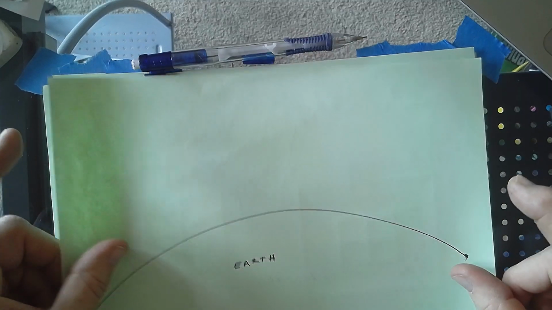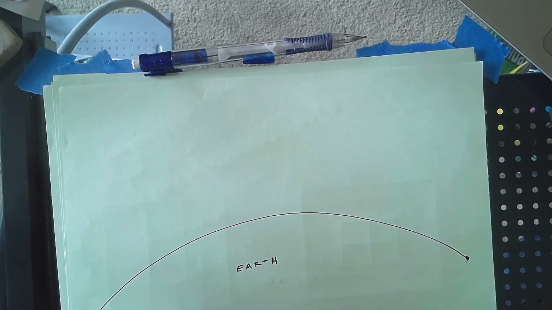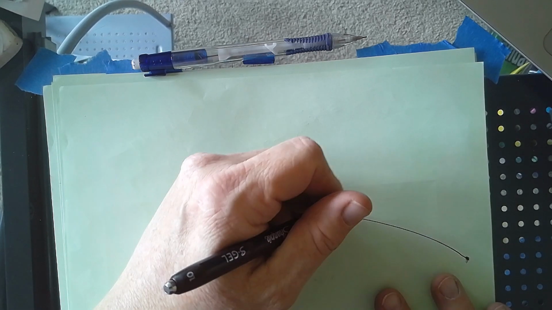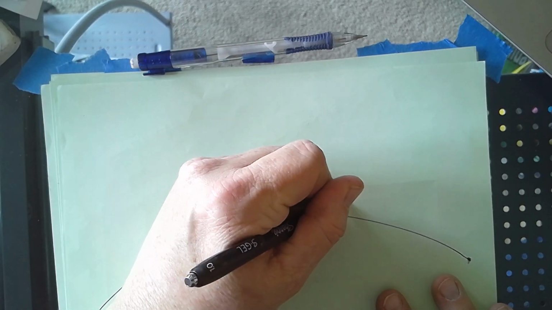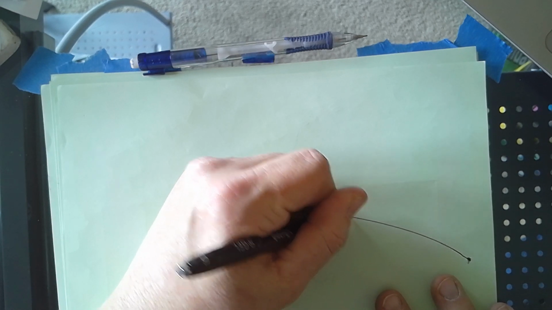Now, if we have Earth here, not to scale, we're pretending, and let's say you're standing on the Earth.